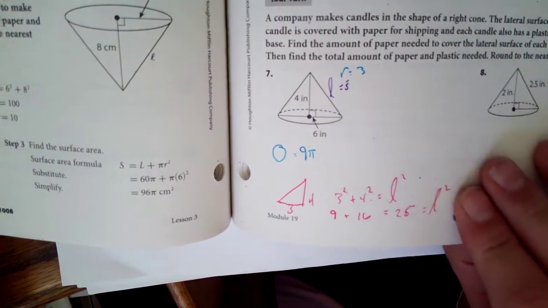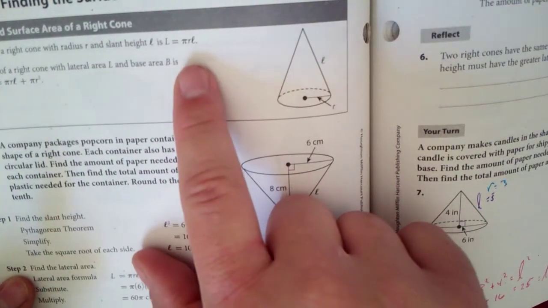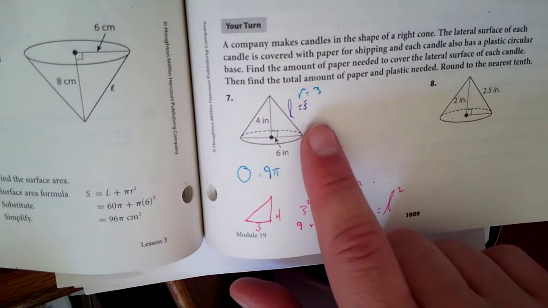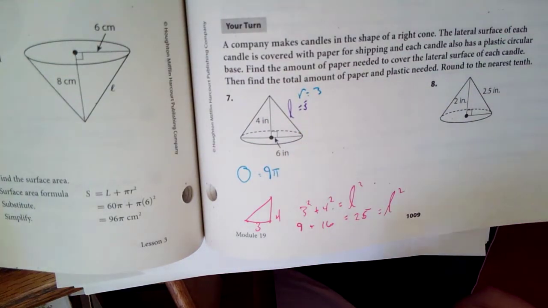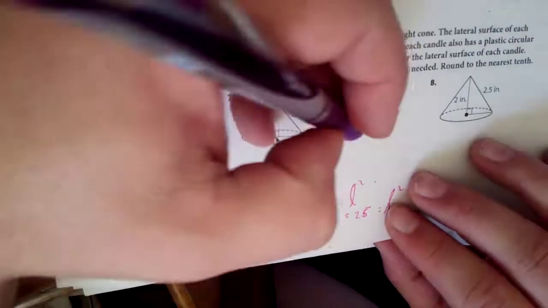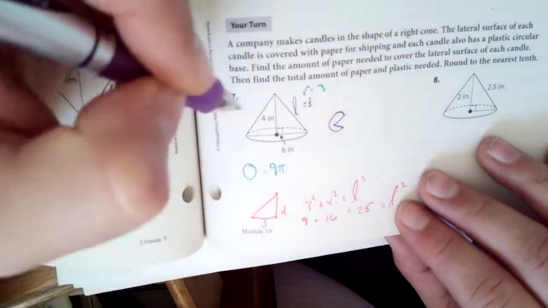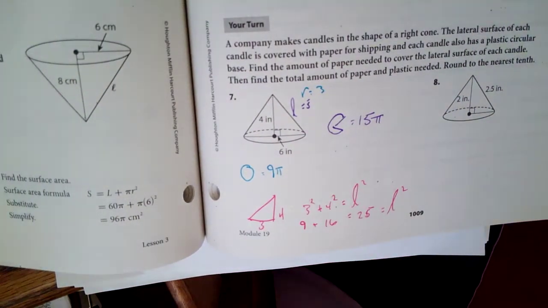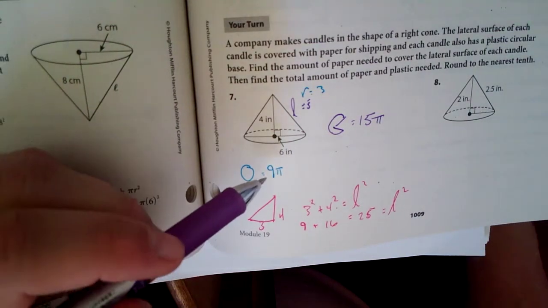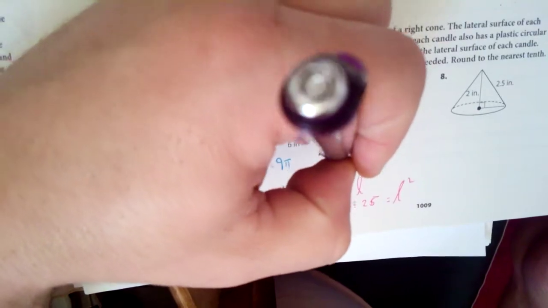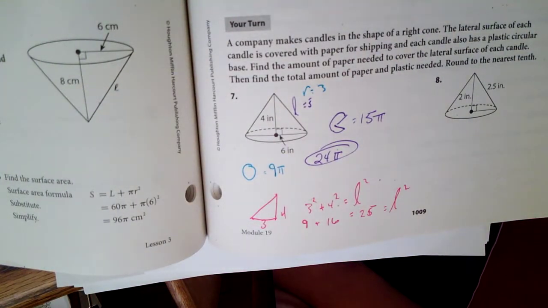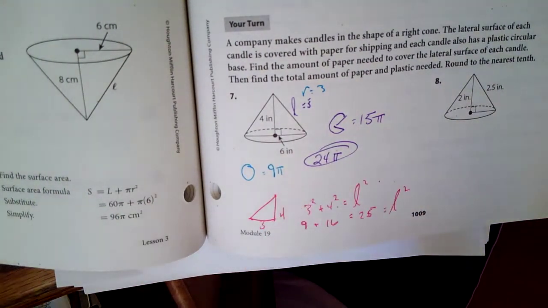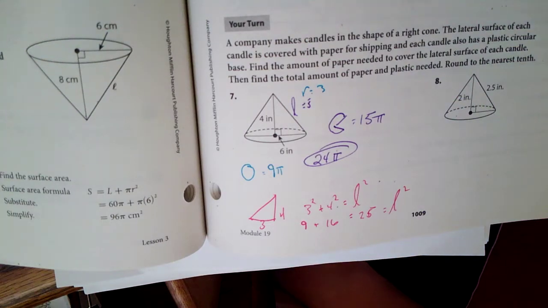So again, our formula for the cone part is pi times the radius times L. The radius was 3, so 3 times 5 is 15 pi. So the cone part, draw my little Pac-Man, is equal to 15 pi. Add those two together. They're both in terms of pi, which means I can just add them. So that's going to give me 24 pi as my final answer. Okay, that's cones and pyramids. Cones are a little weird, I know, but again, it's all about that Pythagorean theorem and dealing with stuff in terms of pi. I'm going to stop here.